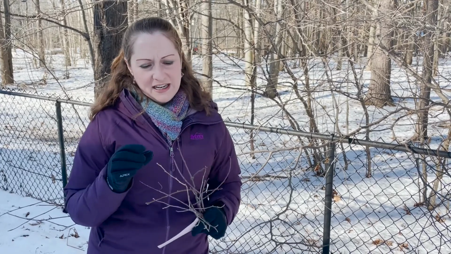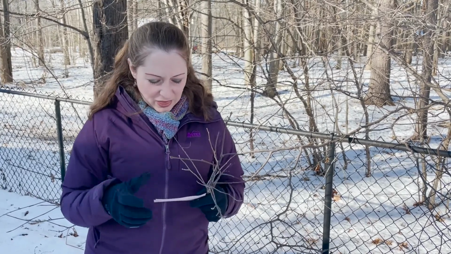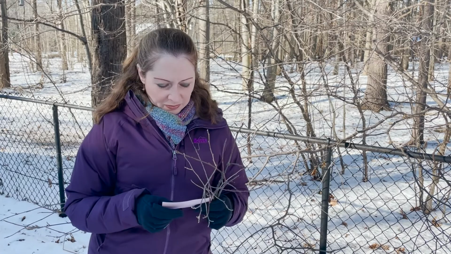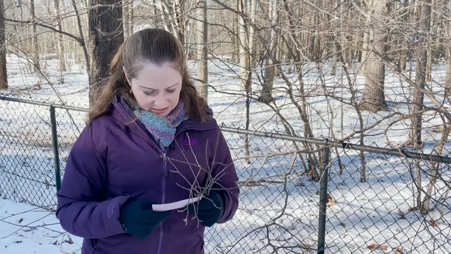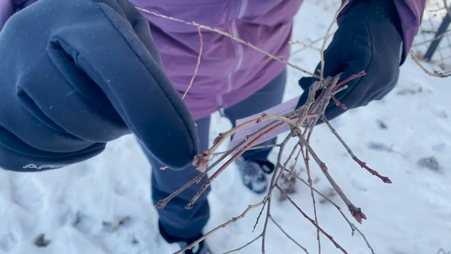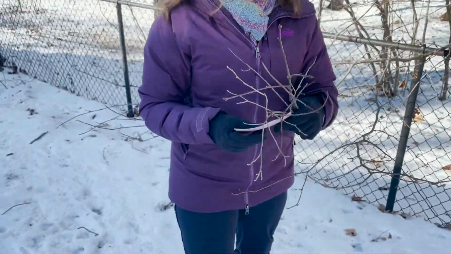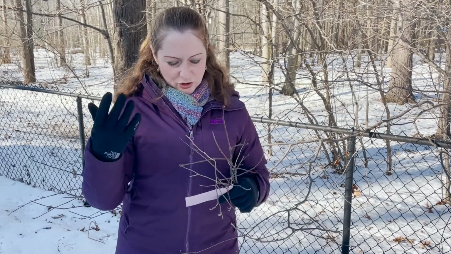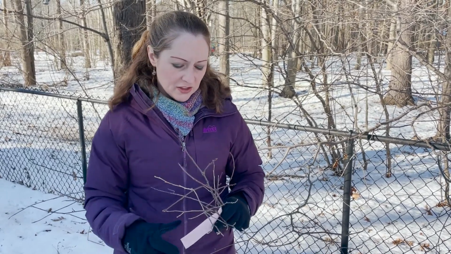So buds are like tiny cocoons. They protect the dormant, undeveloped young shoots of the shrubs and trees for the following year. And many are covered by hard plate-like structures called bud scales. You can see those scales here on these northern red oak buds. And besides having bud scales, you should know that there are a couple of kinds of buds.